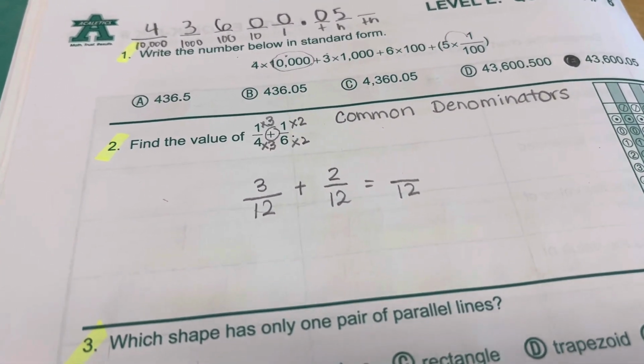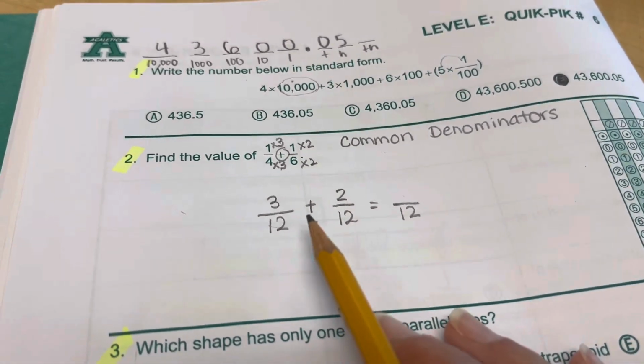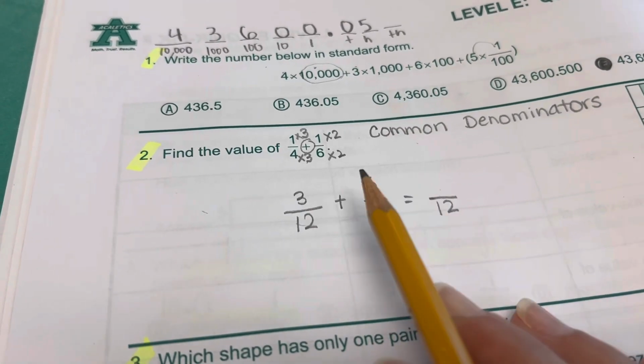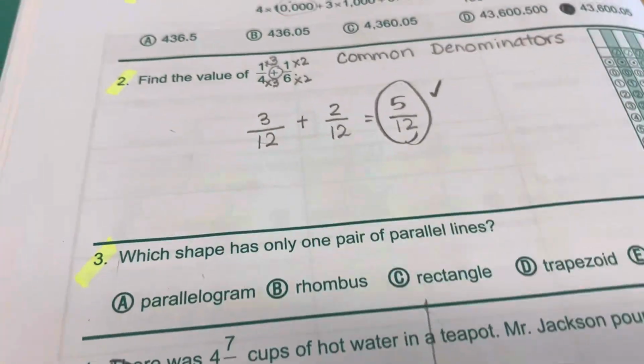2, we got pretty far. Okay, common denominators. Once you have a common denominator, your bottom number is the same. Keep it. 3 plus 2 is 5. And honestly, you're done. It's 5 over 12.